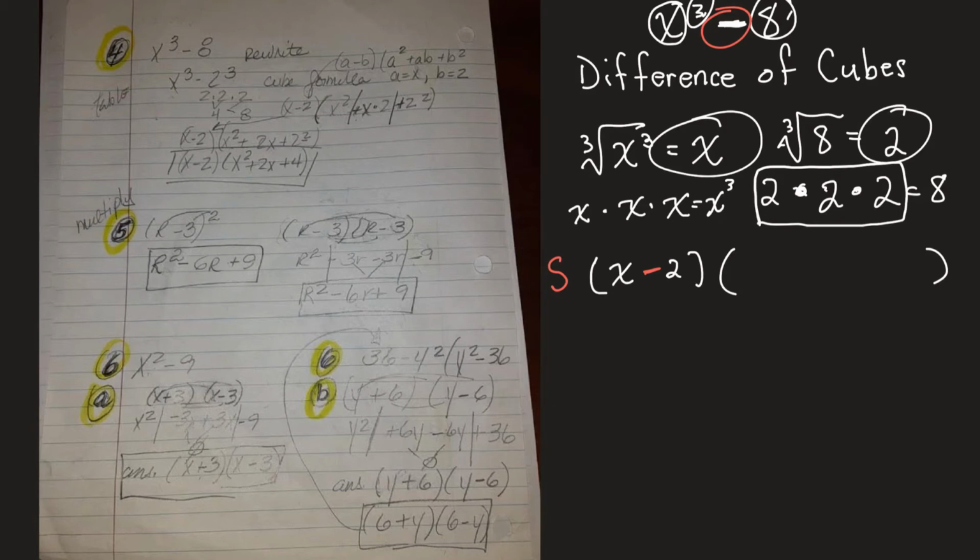You use the same sign as here. And then the O is for opposite, same, opposite.